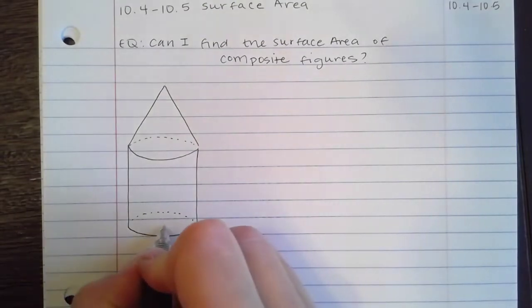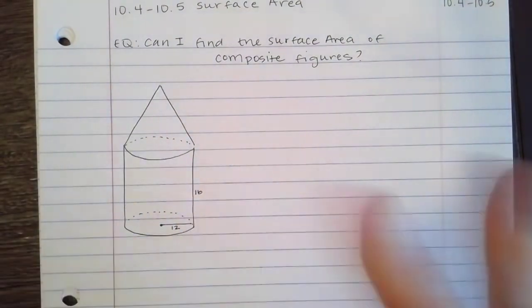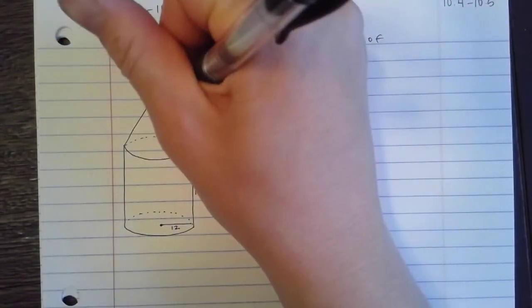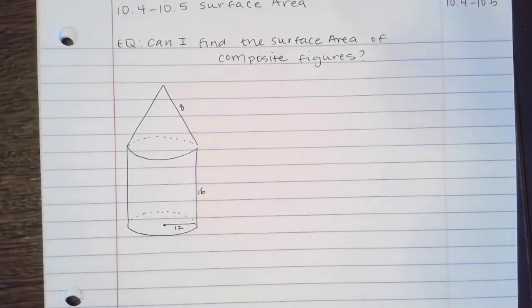Our radius for this is 12. Our height is 16, and I'm just going to use units, and then at the end our surface area will be units squared, and our slant height is 8. So not the height, but the slant height, and that's all we need in order to find the surface area.